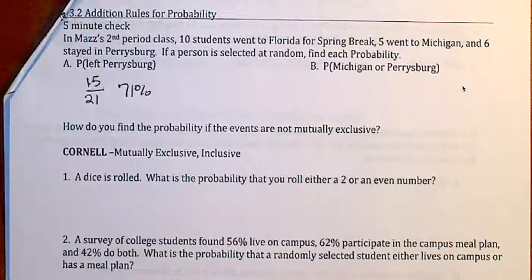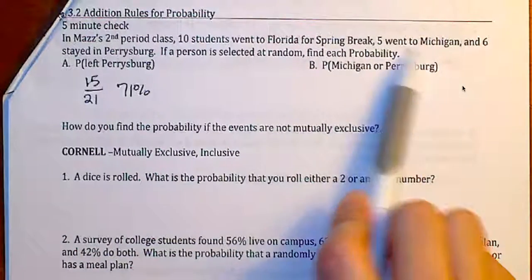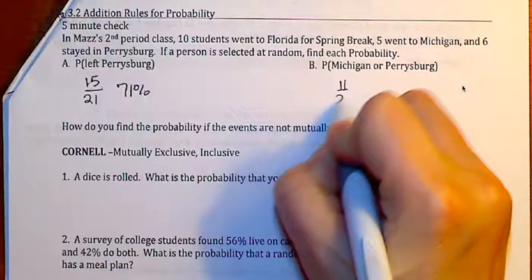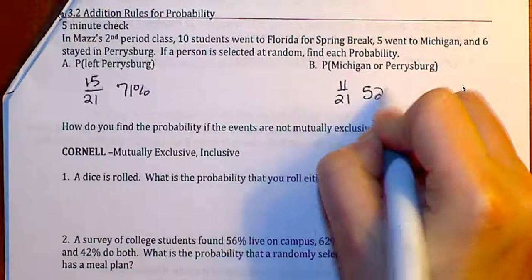Second one, the probability of going to Michigan or Perrysburg. So Michigan is 5 and 6 is Perrysburg, so we get 11 out of 21, so 52%.